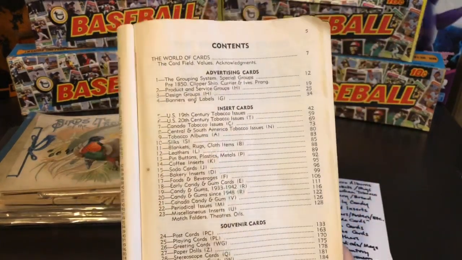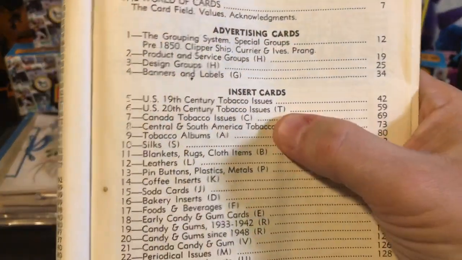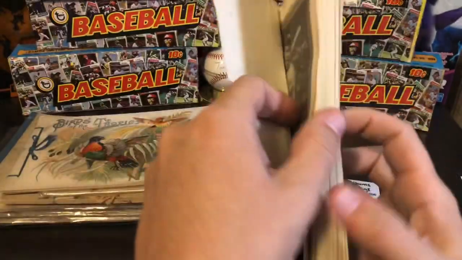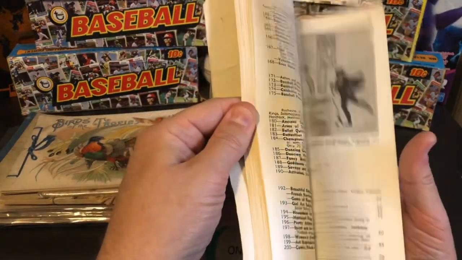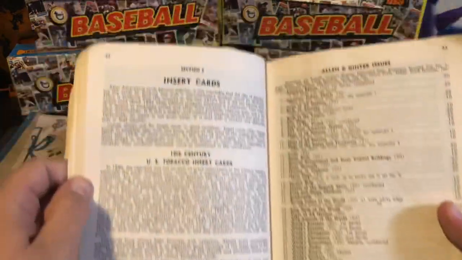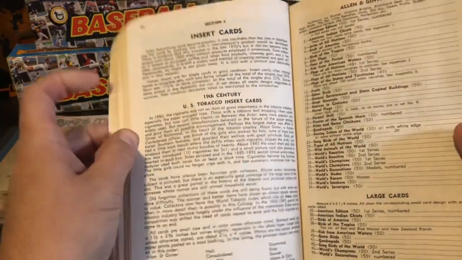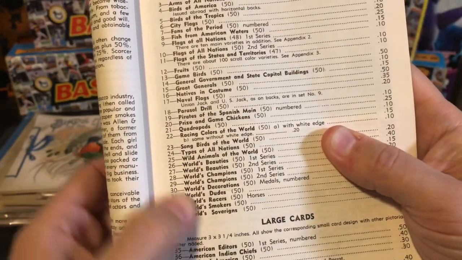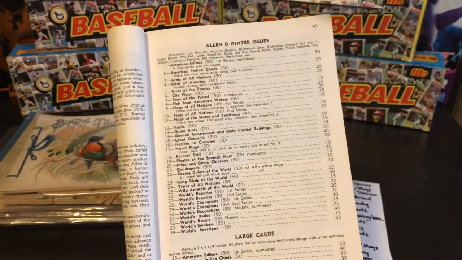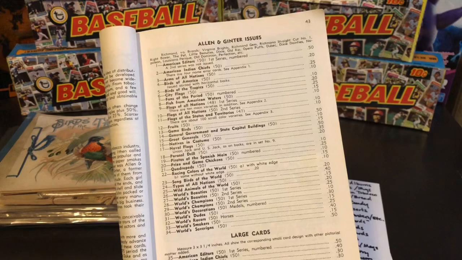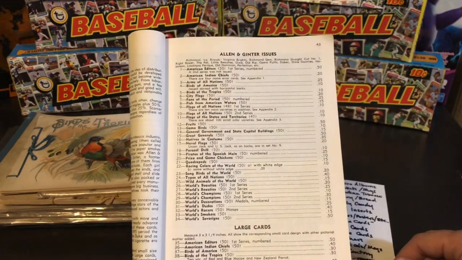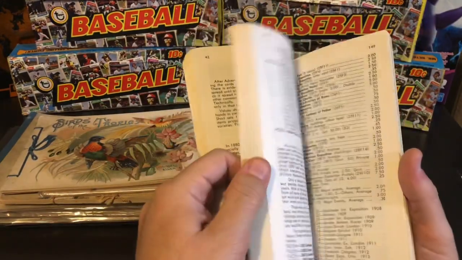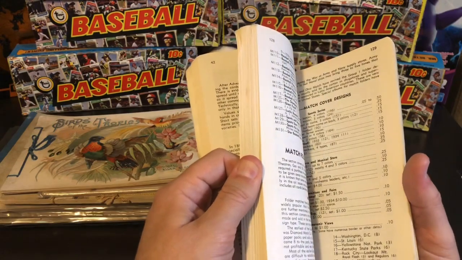So here's our contents. As you can see, 20th century tobacco we're given T. For 19th century tobacco, if we go to page 42, they will not have actual designations on them. So 19th century U.S. tobacco insert cards are not referred to as N1 or N28s or anything like that. They're actually just called Set 28, World's Champions. We have given that N designation to them to distinguish them from T cards, which are 20th century tobacco cards, but that is not how they originally broke those down.